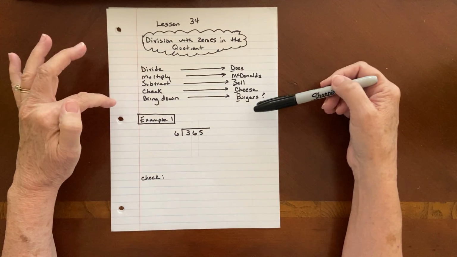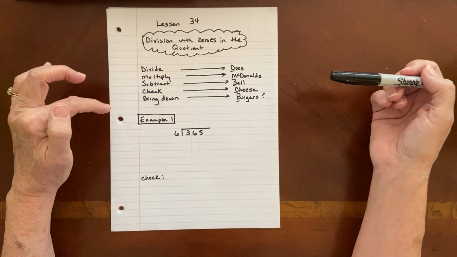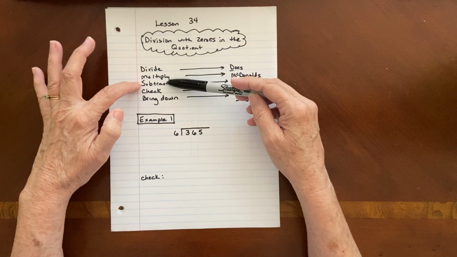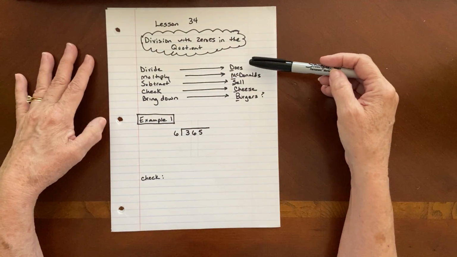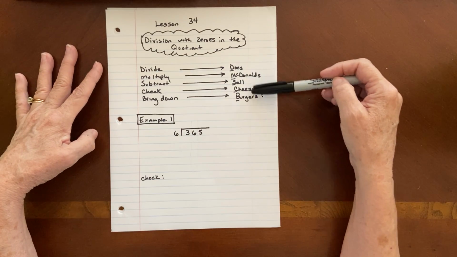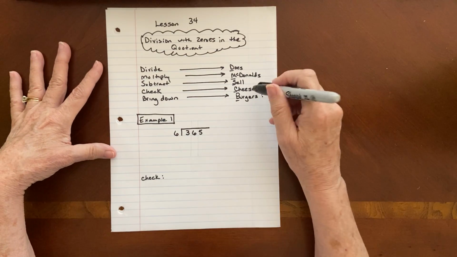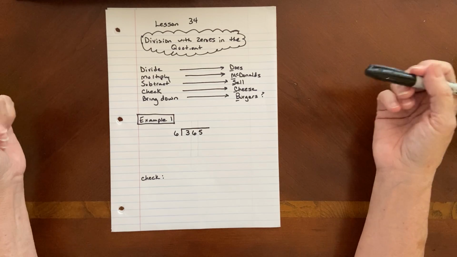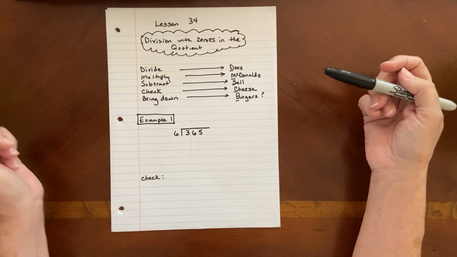We're going to use the same steps we use for all division problems. Divide, multiply, subtract, check, and bring down. And you can remember it: does McDonald's sell cheeseburgers? The book doesn't do the check step, but I think that's really important, so I always suggest that you guys do that.